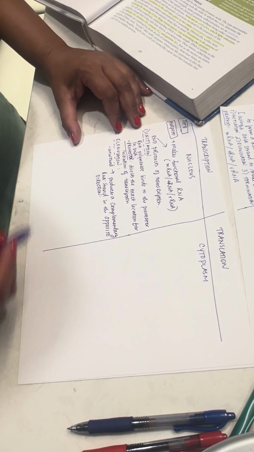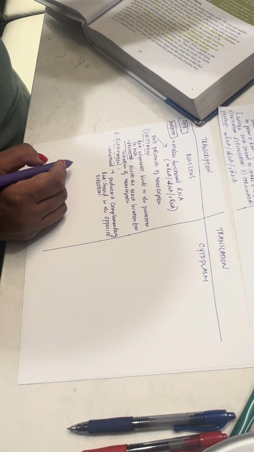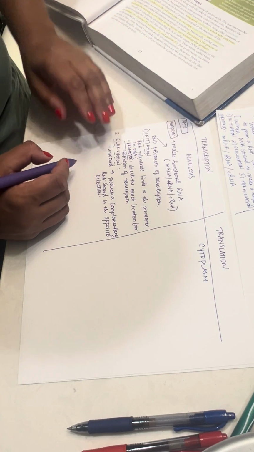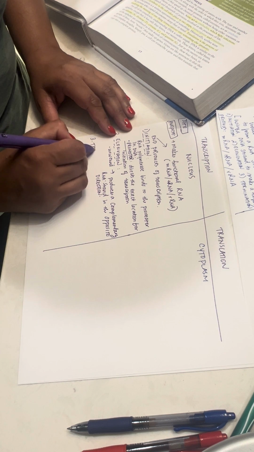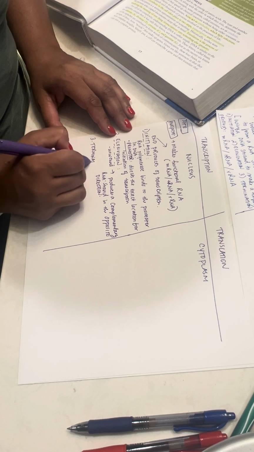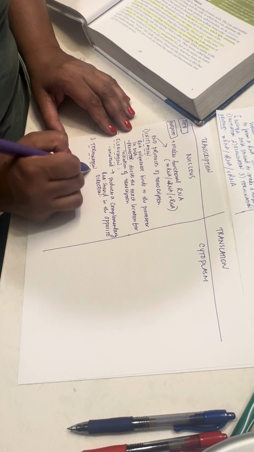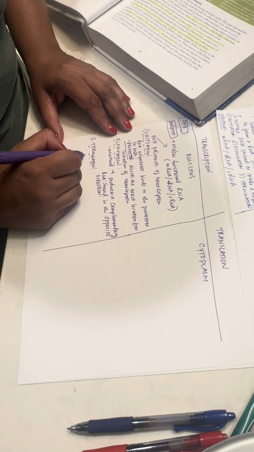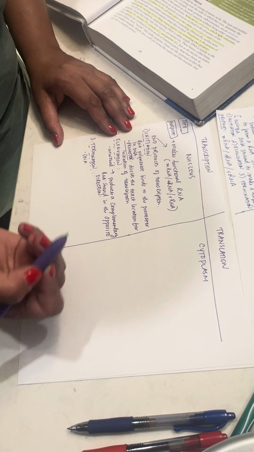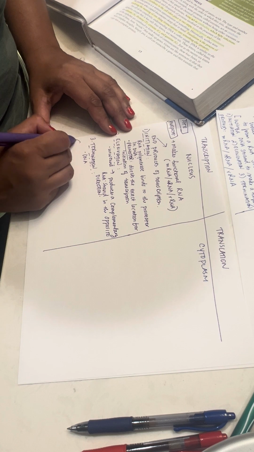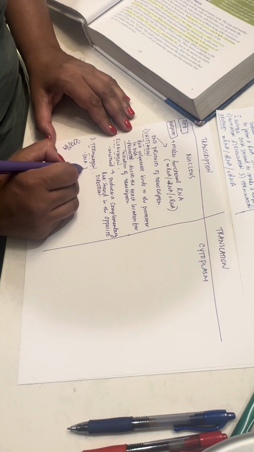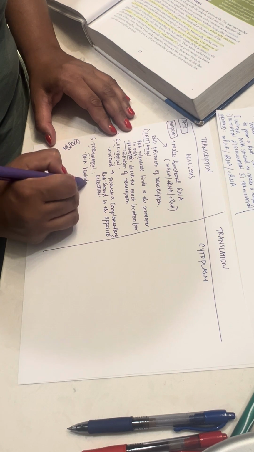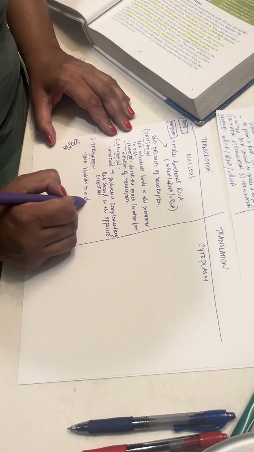So what happens to the DNA after this? This termination pretty much is the DNA rewinds to a double helix. What's a double helix? It looks like this, or something like that.